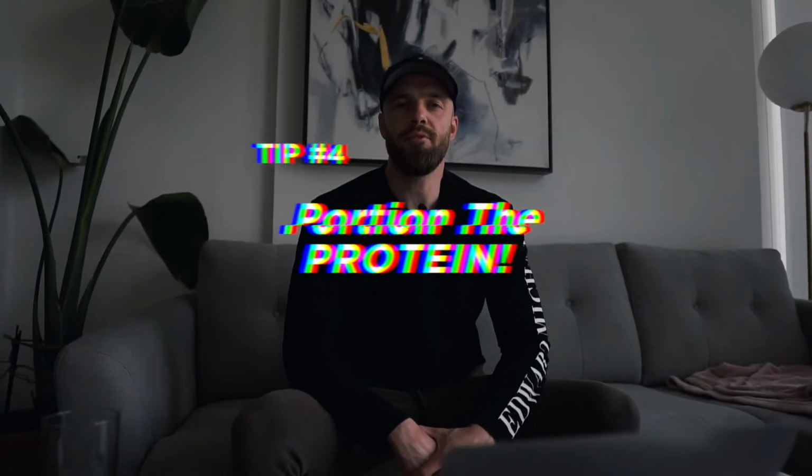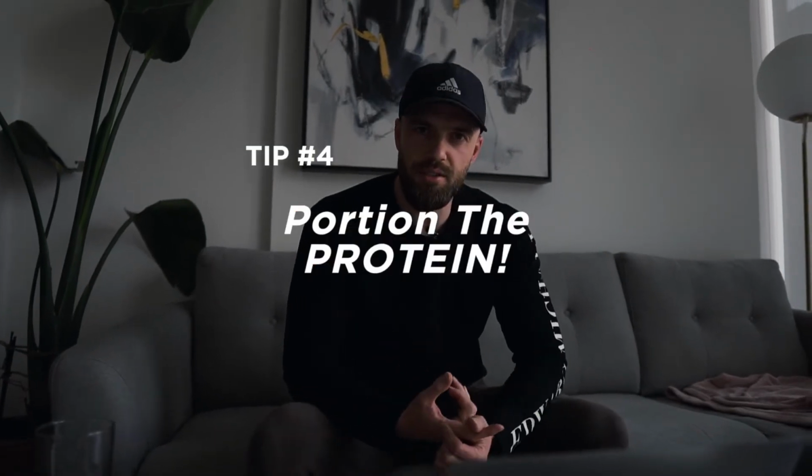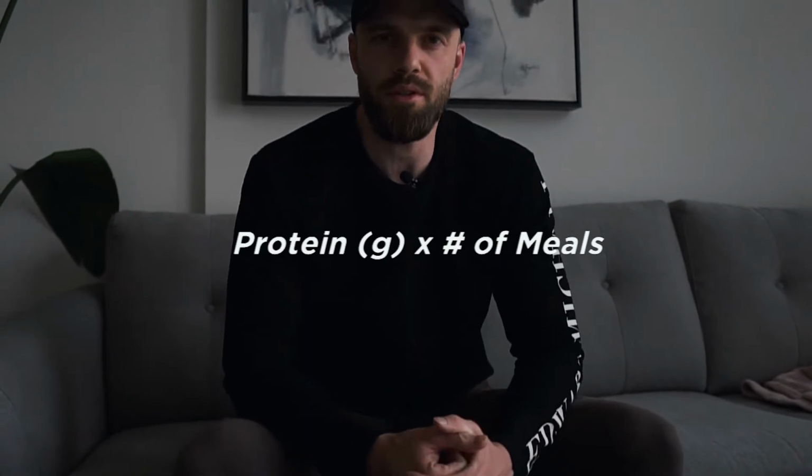All right, so step number 4 is to take the protein target for your daily protein intake and divide it by the number of meals that you've decided to eat. And this is gonna help you essentially split up that number throughout the meals that you're gonna have during the day.